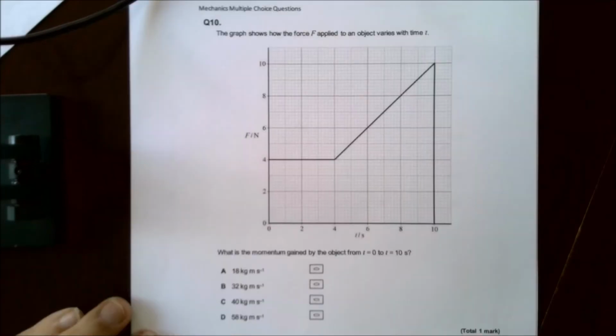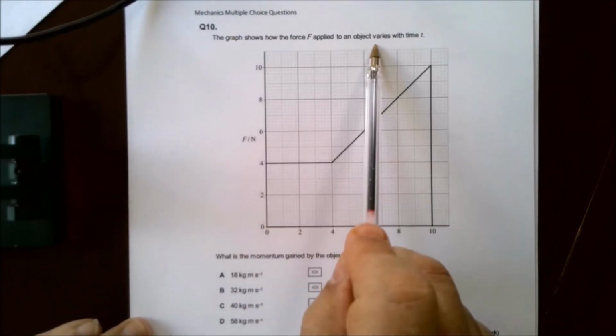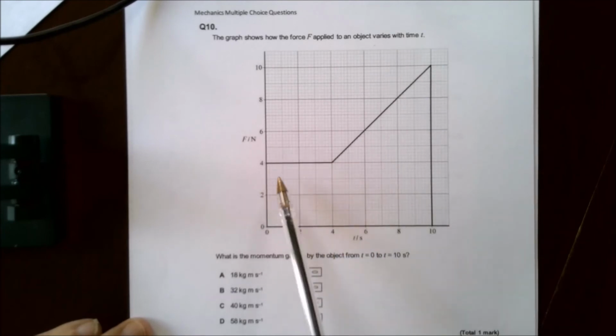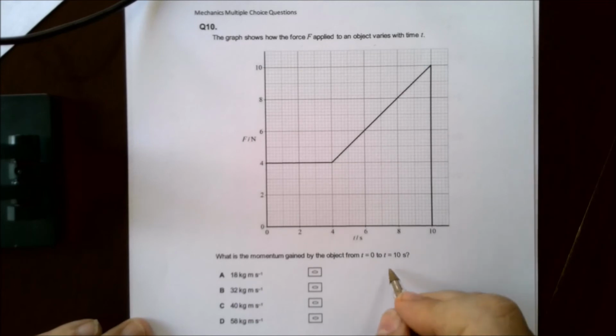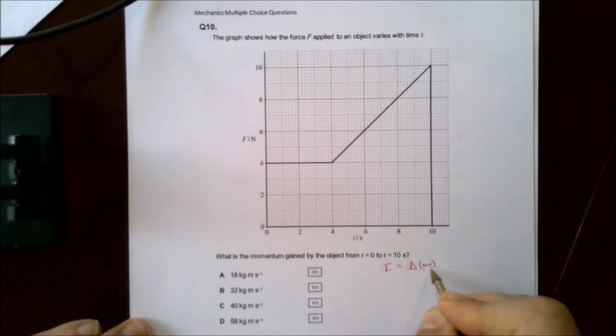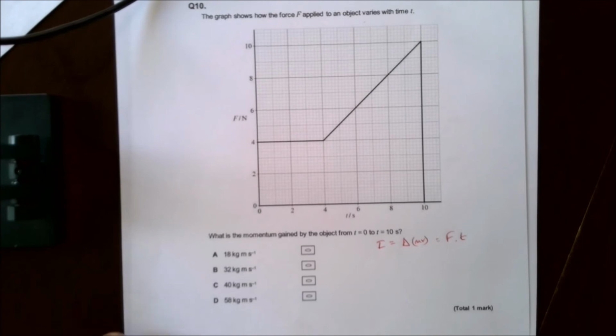8.5 newtons. Okay, number 10 is an impulse question. The graph shows how the force varies with time. So we've got a force and a time, so we know that the impulse, which is the change in momentum, is the force times the time, but we haven't got a constant force here, so we've got to do a little bit of integration, but not mathematical integration, just finding the area under the graph.